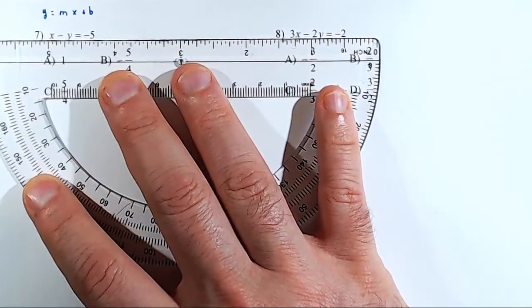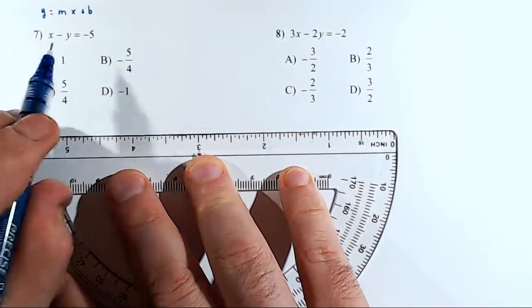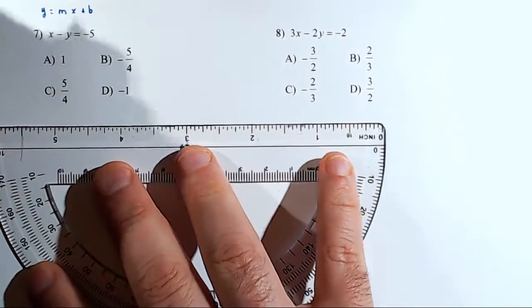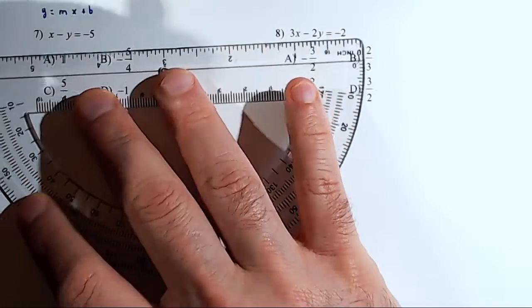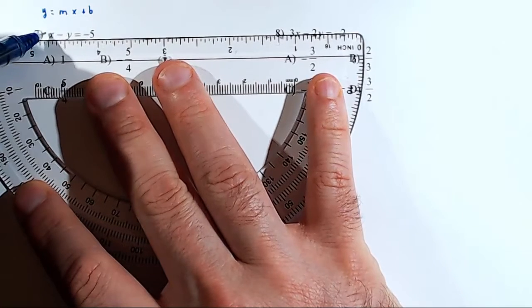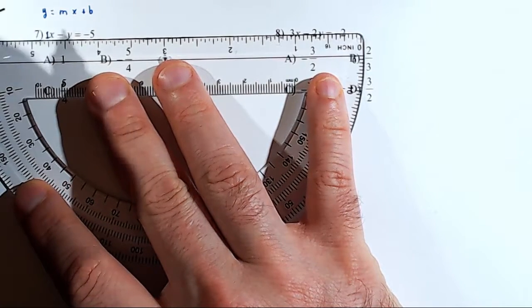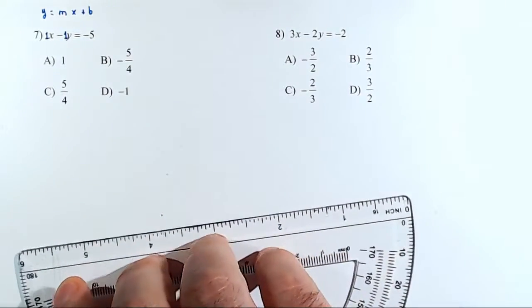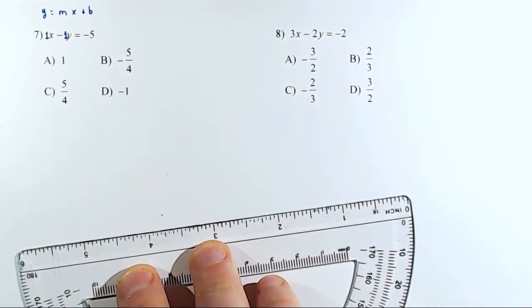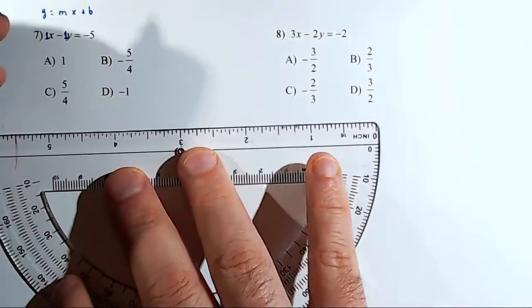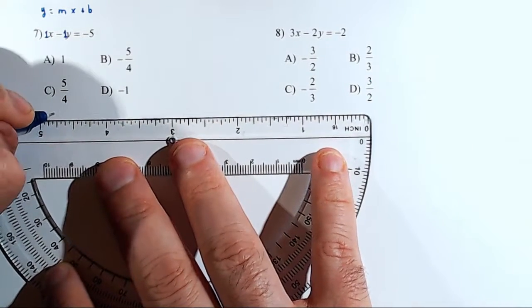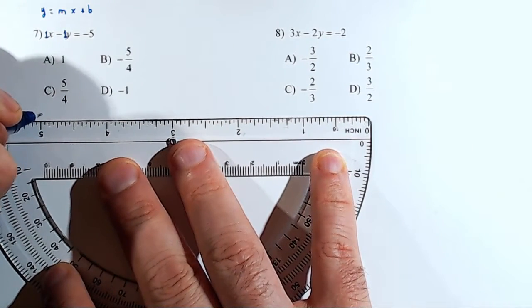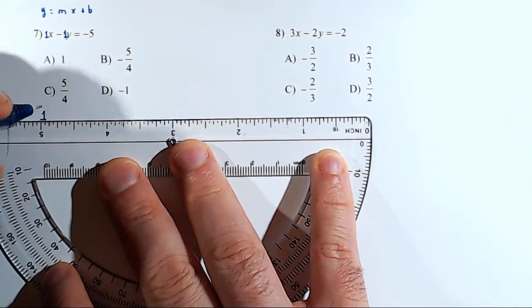That way we can read the slope and y-intercept. Right now it's in standard form. It's going to help us right off the bat if we know that these are ones in front of these letters, so it's good to keep that in mind. 1x minus 1y equals -5. So we're going to solve this for the y variable.